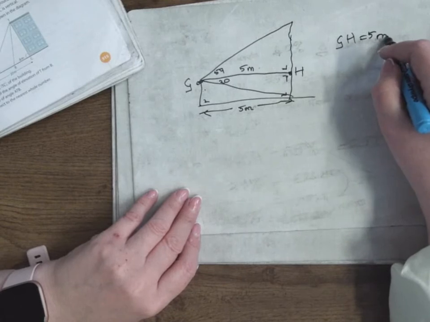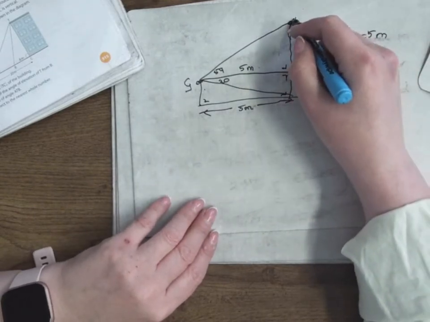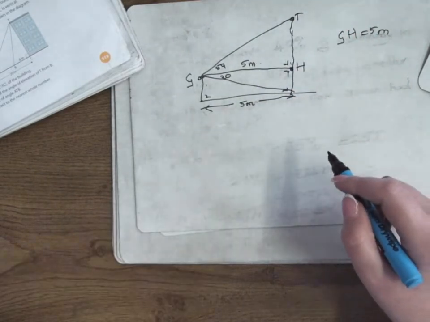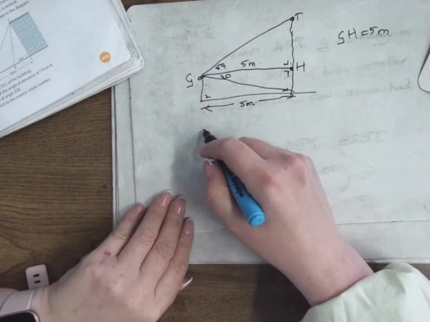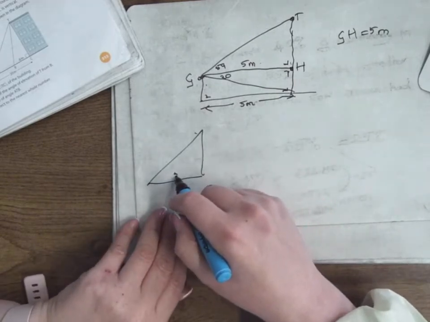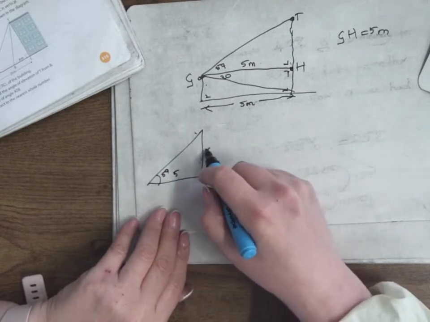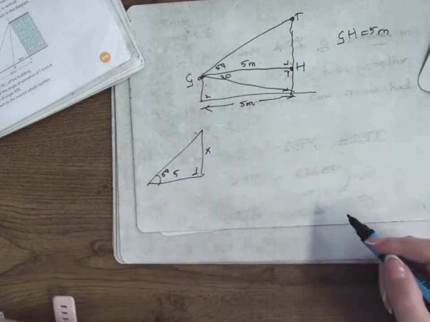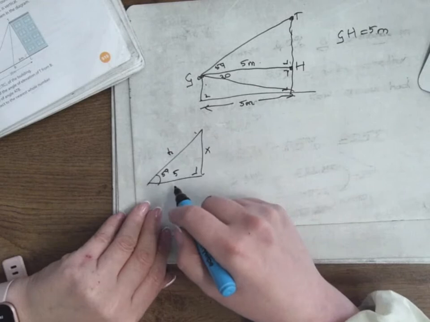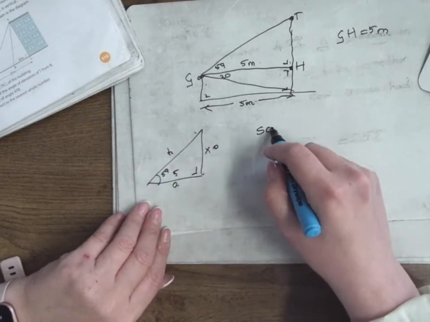Work out the length of T to H. So T to H is this line here, see it? So it's not all the way to the ground. So T to H, that's 5, that's 59, and I'll stick an X in there. There's my right angle triangle. Is that okay? So label, this is the hypotenuse, this is the adjacent, this is the opposite. So SOHCAHTOA.